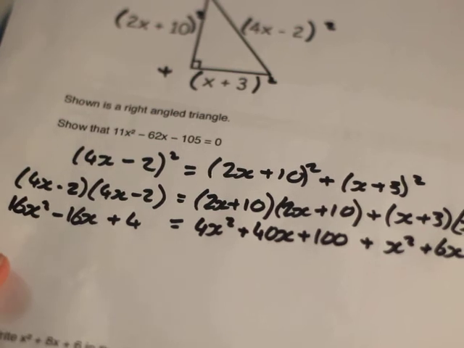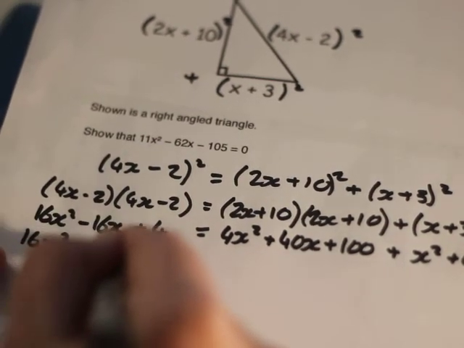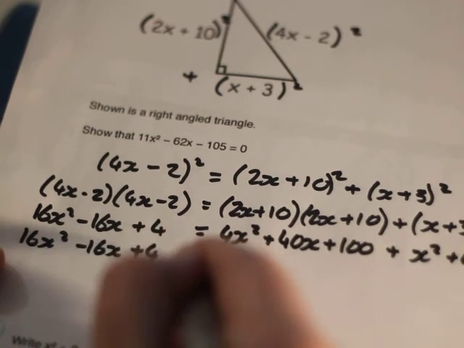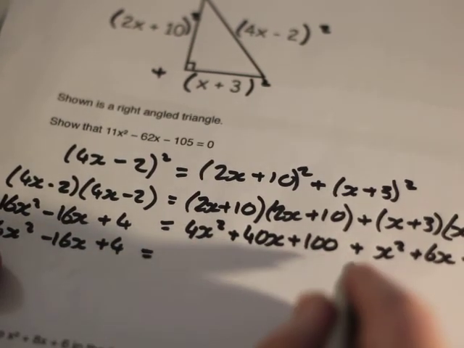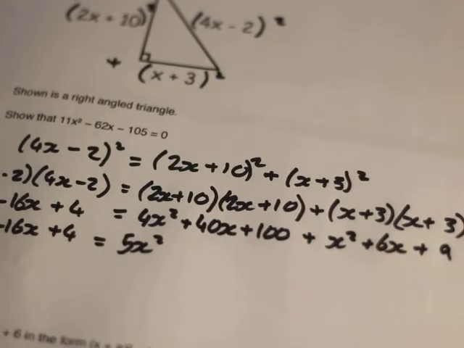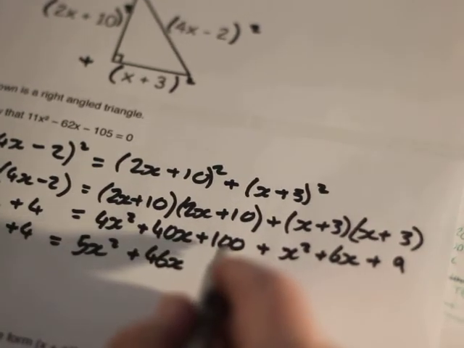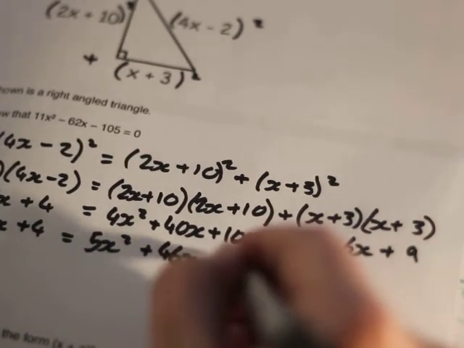So let's simplify the right hand side. Let's just copy down the left hand side. So we've got 4x squared and x squared, so that's 5x squared. We've got 40x and 6x, so that's 46x. And we've got 100 and we've got 9, so that's 109.